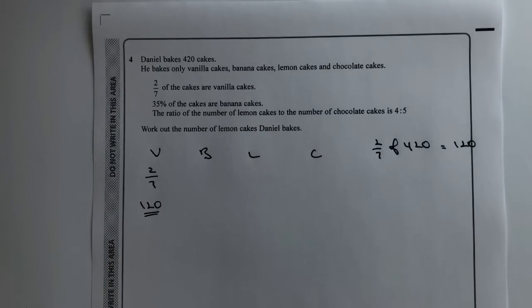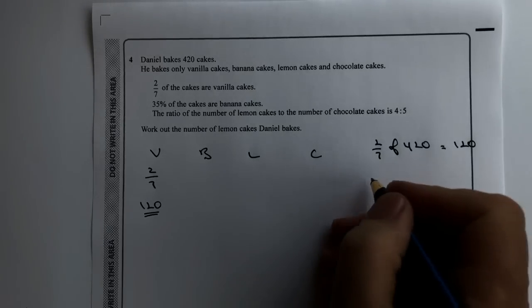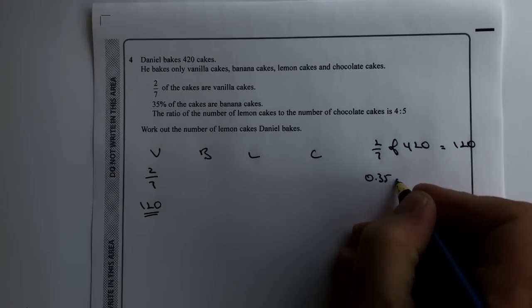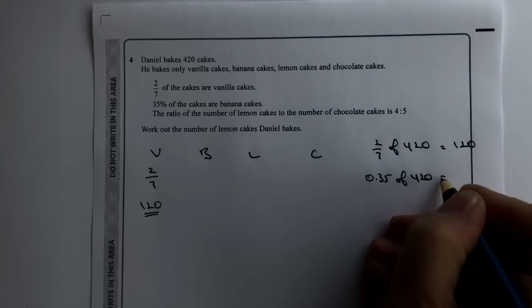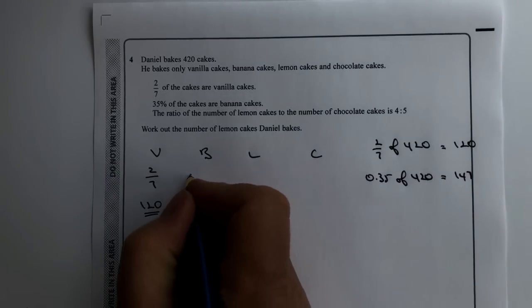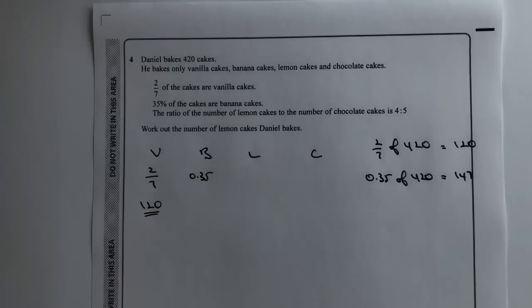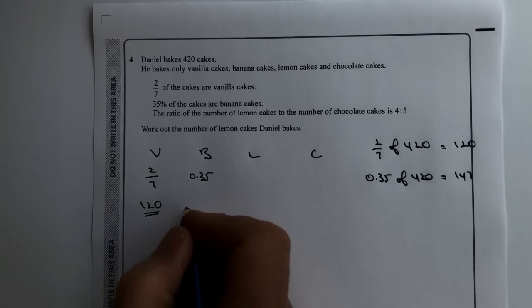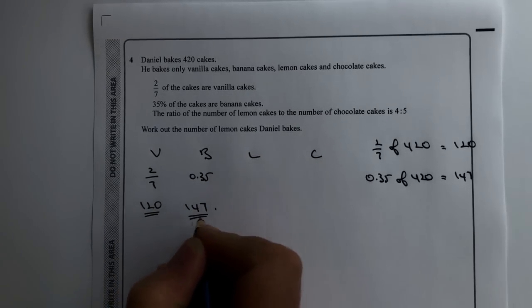Let's look then at banana cakes. Well, that's going to be 35% of the cakes are banana. So if you like, 0.35 of 420, and that's going to mean we're going to have 147. So I put 0.35. You could write 35% if you wanted to, but that's going to be 147 banana cakes.